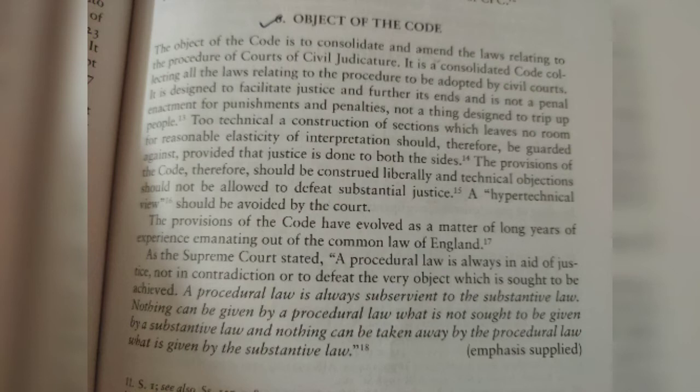So what it says is, the object of this code is to facilitate the courts of civil judicature with the procedural laws which they need to aid the substantive laws. Another thing to remember is that this code does not enact any punishment or penalties, but it is open to both ends of justice. And the provisions of this code should be construed liberally, and technical objections should not be allowed to defeat substantial justice.